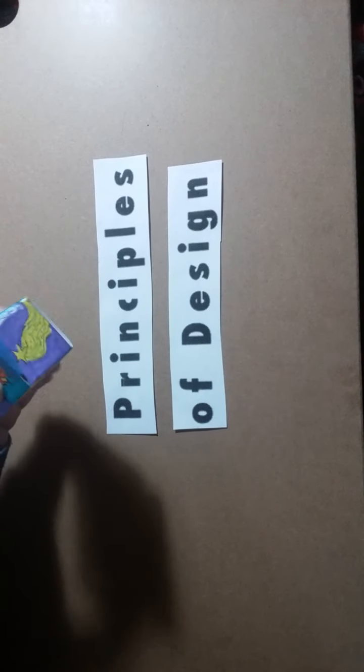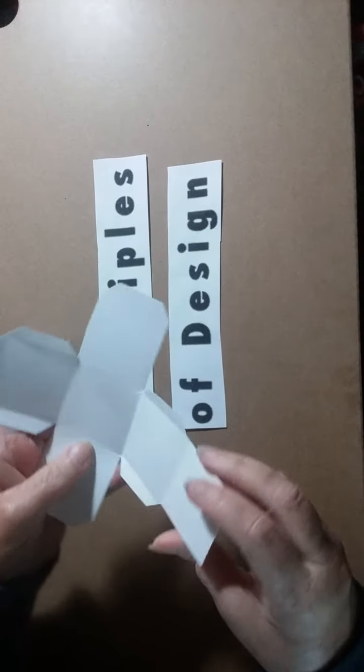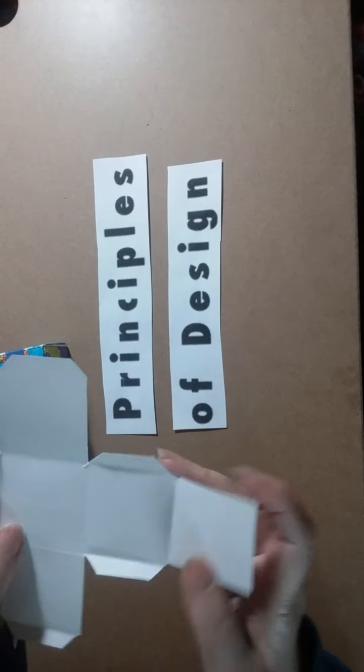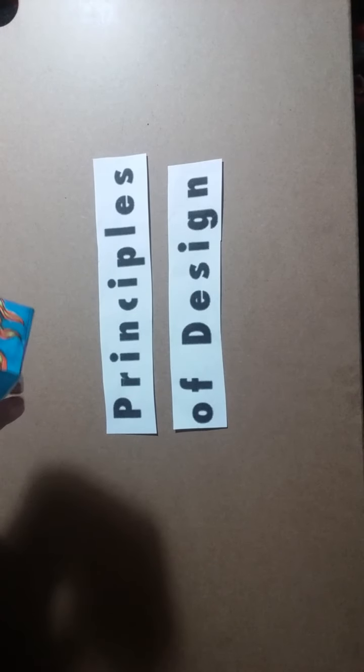I'm asking you to take your printout. You're going to cut it out. It kind of looks like this shape. And then you fold it up. I'm only asking you to do one principle of design on any one of these boxes. You don't have to do all 7 unless you want to. I just like the way it looked on the box.